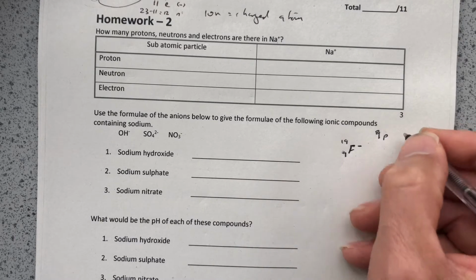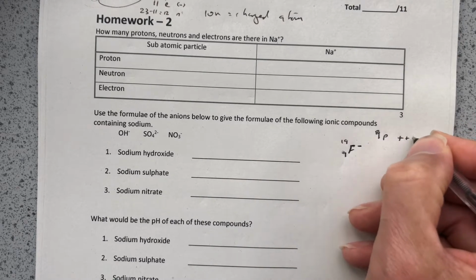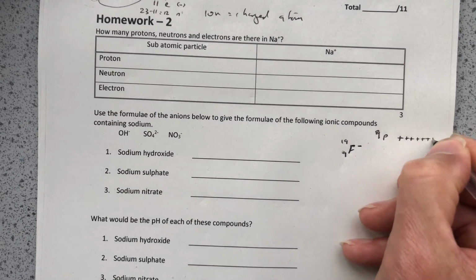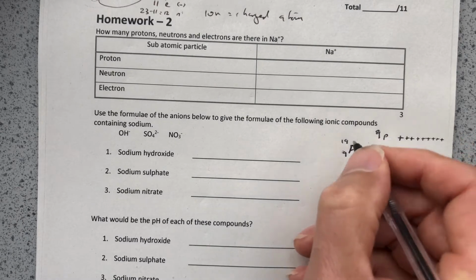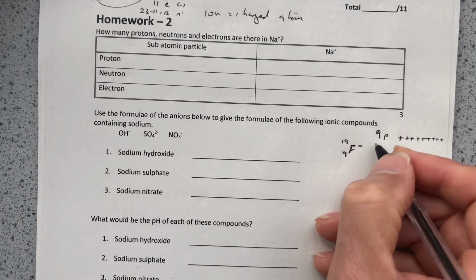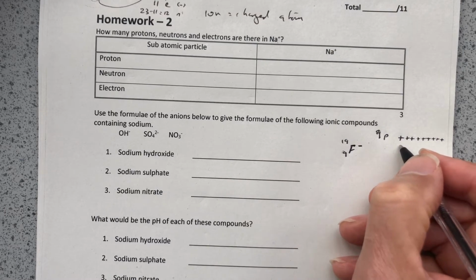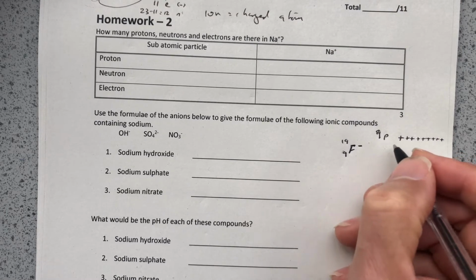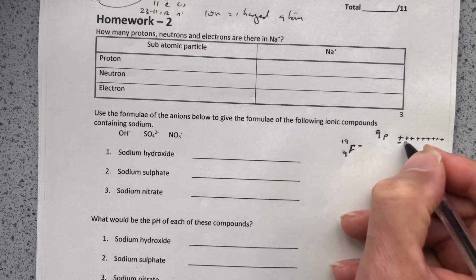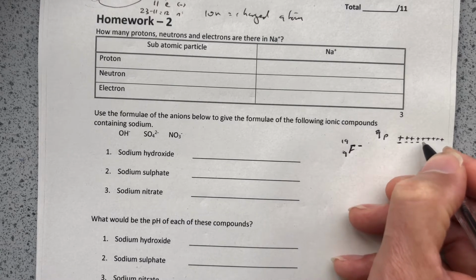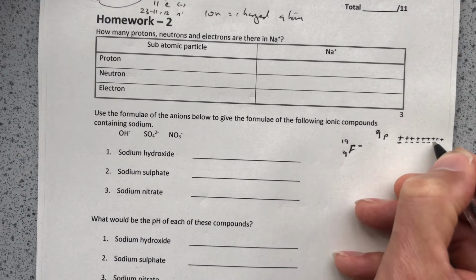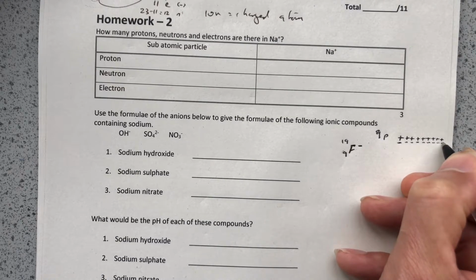Now, protons are positively charged. 1, 2, 3, 4, 5, 6, 7, 8, 9. Okay, this is the F minus ion. Okay, now, electrons. If this were the element, there would be 9 electrons, wouldn't there? And every one of these electrons would cancel out one of these protons.